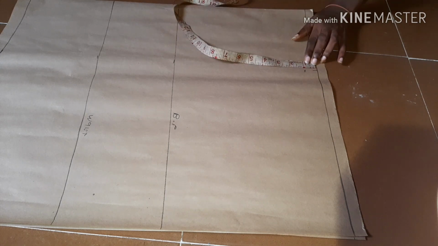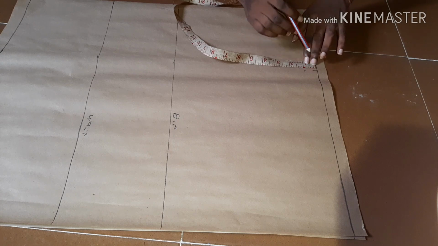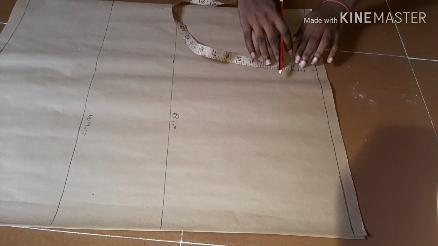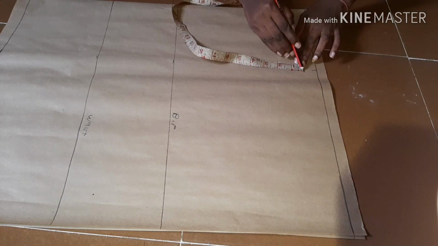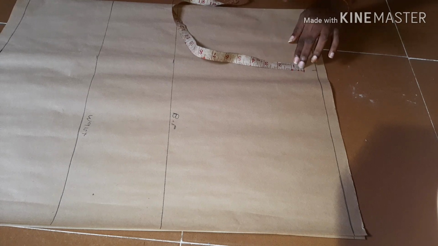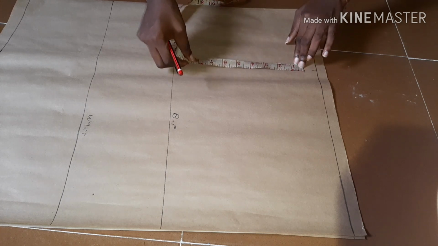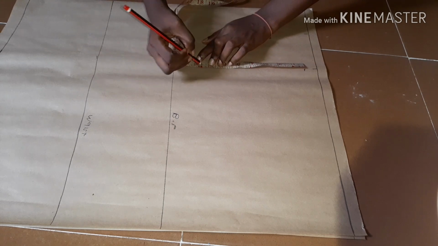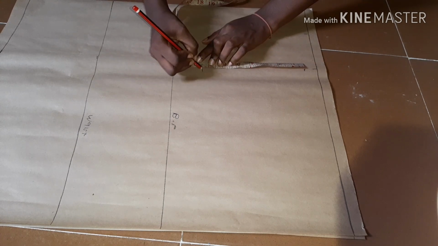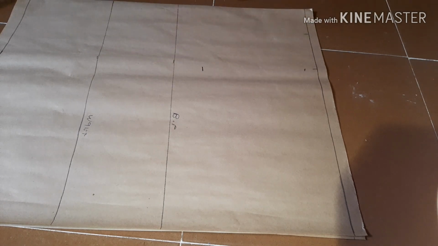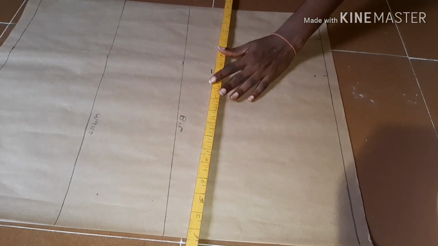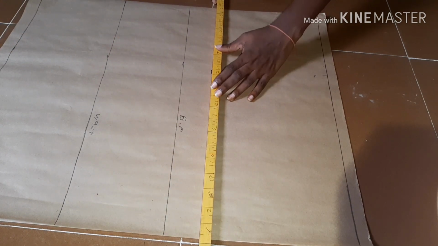Now note, I am not going to put my tape rule on the guideline here, but rather I'm going to put it where I come down with 1 inch. That is where I'm going to put it to get my 7.5, my chest line. That is where our bust will sit. I hope you understand. So now I've gotten my chest line, I'm going to rule it out.